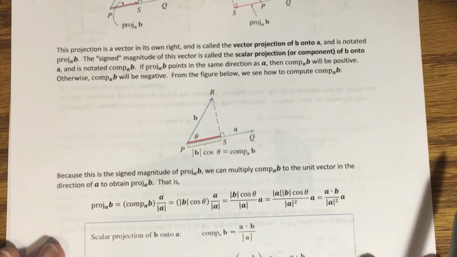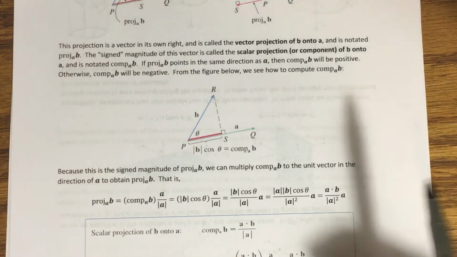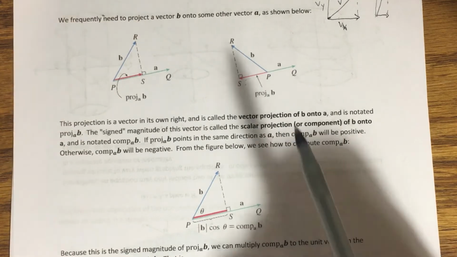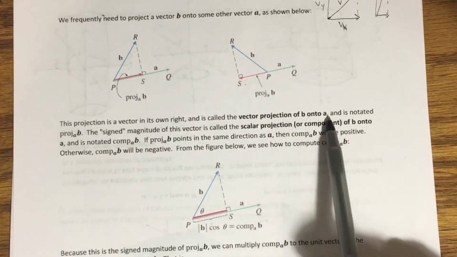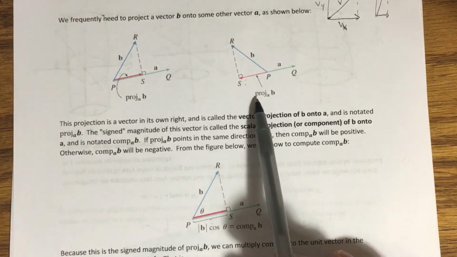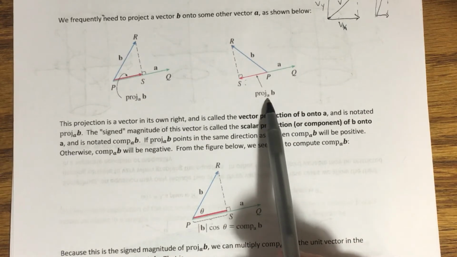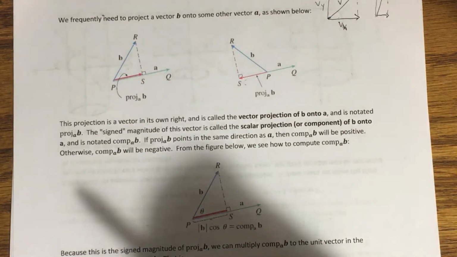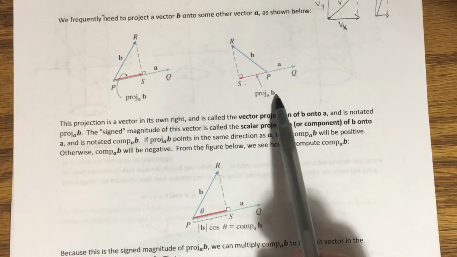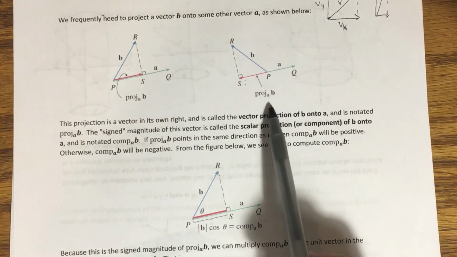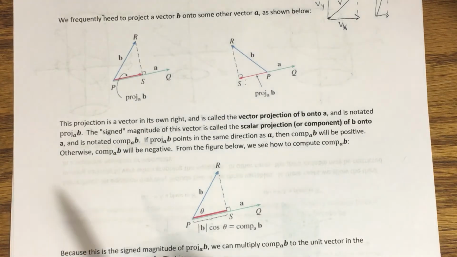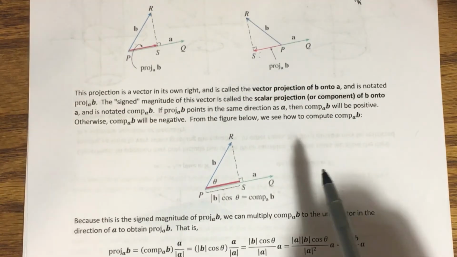Now, that red vector that we're talking about is what we call the vector projection of B onto A. If you notice the notation that I'm using, proj, the subscript tells me what vector I'm projecting onto, and this argument, the B here, is the vector that's being projected. So that's the interpretation of these two values. Notice that implies that the order is important. One of these vectors is playing a different role than the other one. But we call that a vector projection.